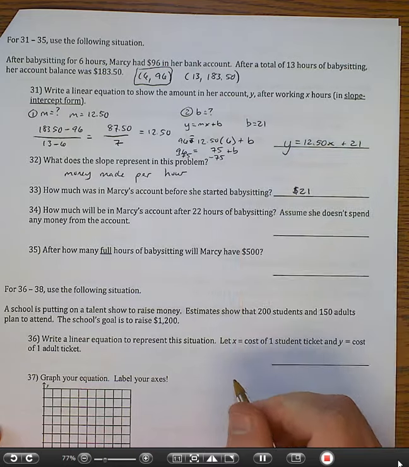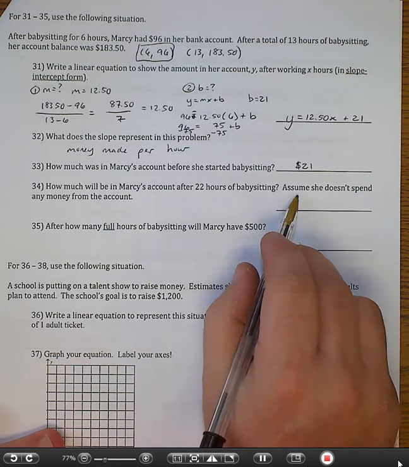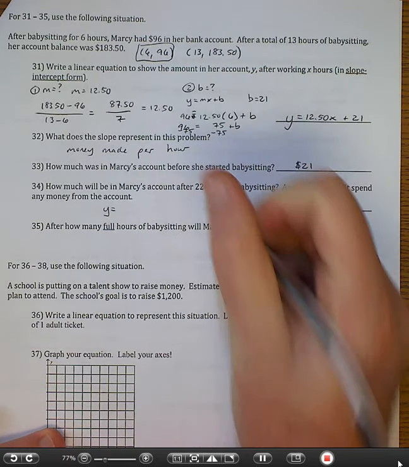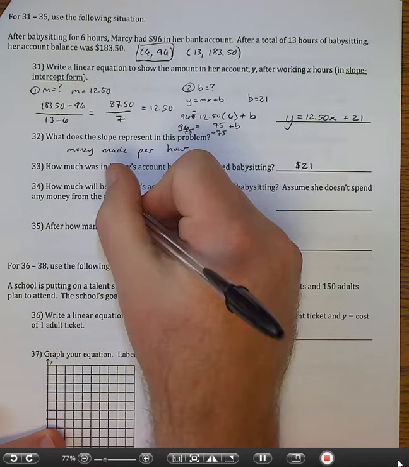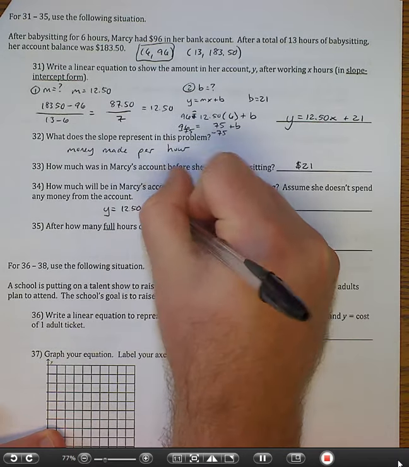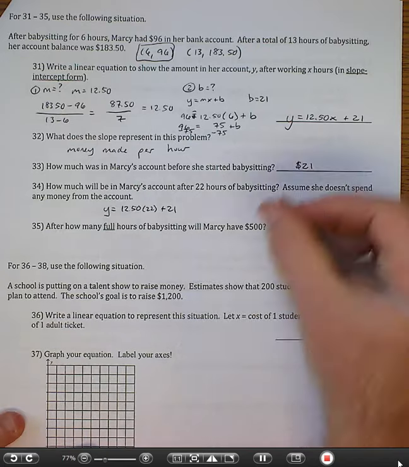How much will be in Marcy's account after 22 hours of babysitting? Okay, and you can assume she didn't spend any money from her account. So you're looking for a Y value when X is 22 hours. 12.50 times 22 plus the 21 that was already in there. 12.50 times 22 is 275, plus 21 is $296.